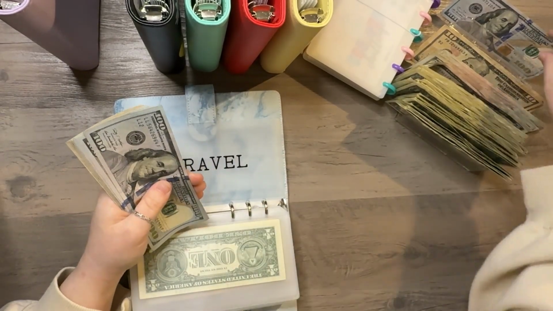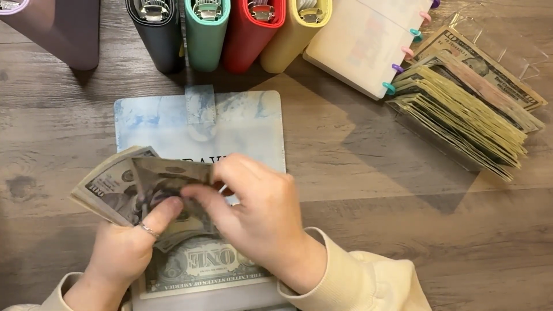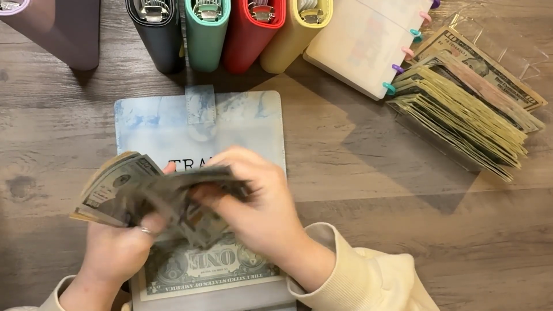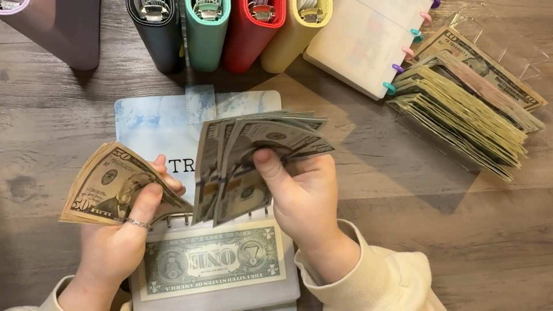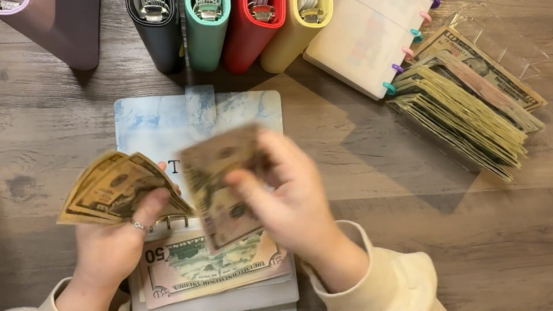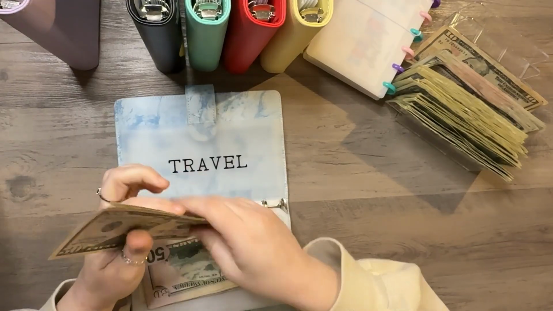And last one in high priority is travel. And this one will be getting $100. And travel now has 1200, 1250, 1260, 1270, 1280, 1285.